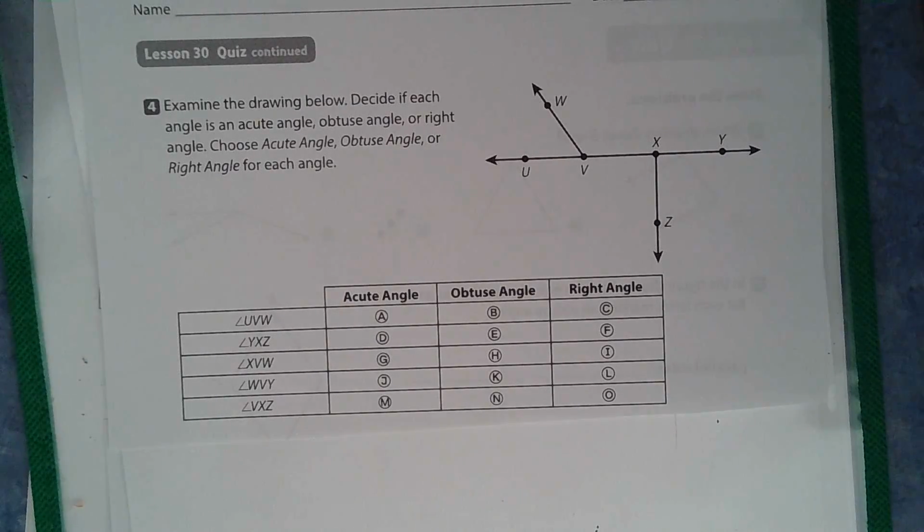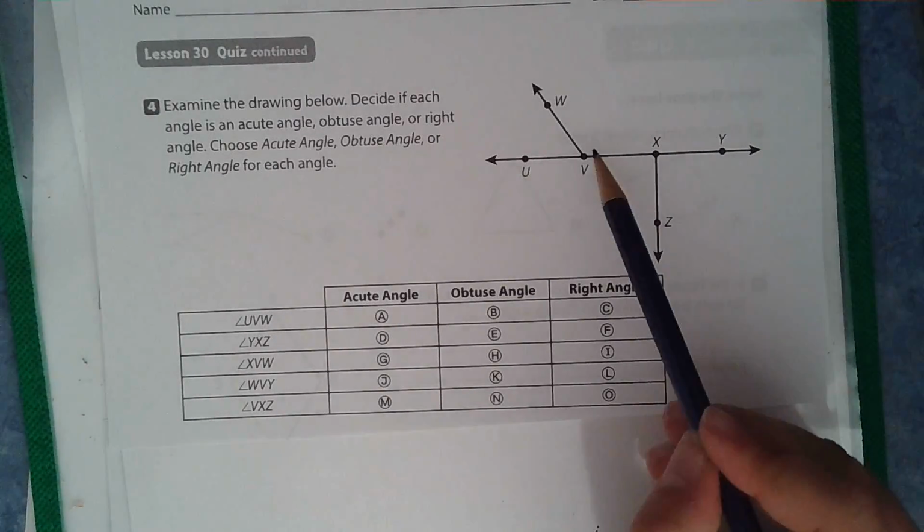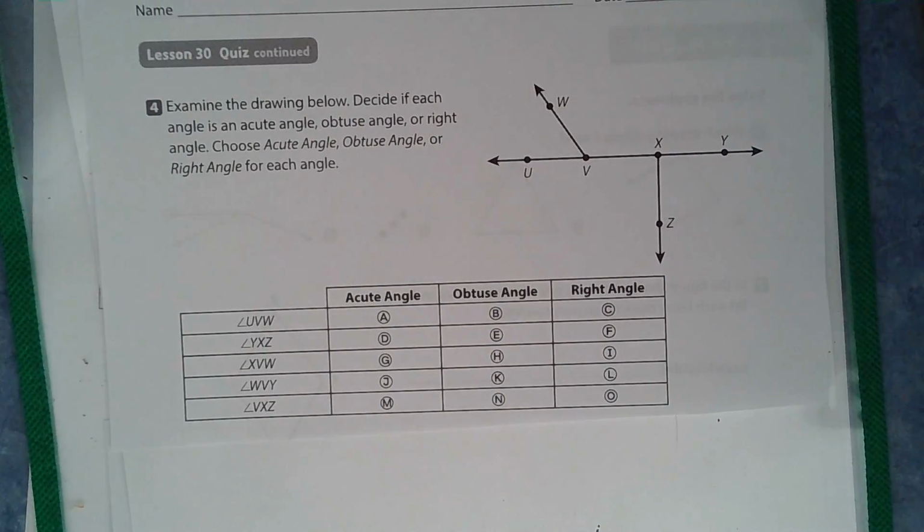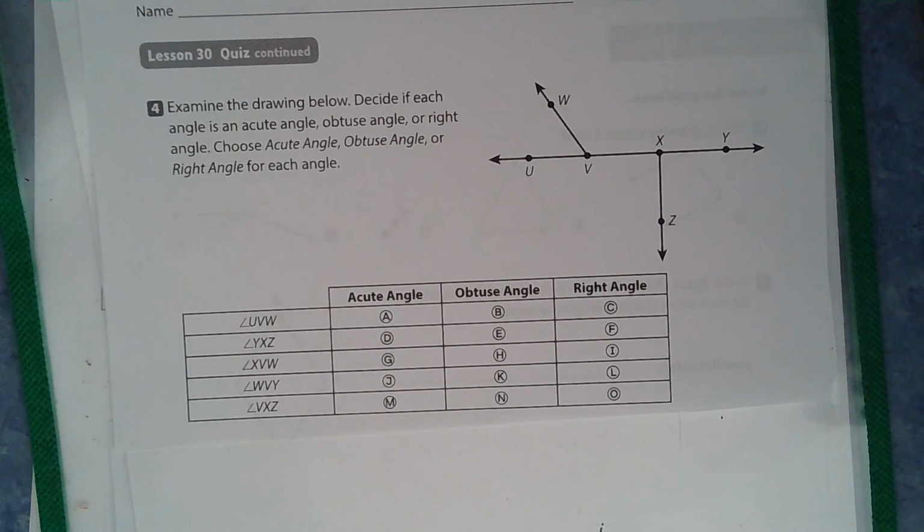Let's look at this problem now. We have this figure over here. It's got a bunch of different things. I see points, I see line segments, I see rays, and I see a long line in the middle. But I'm going to read the problem and then see what this chart down here is all about.